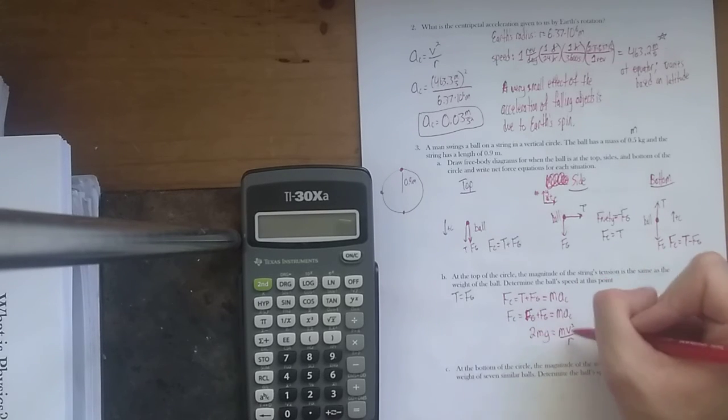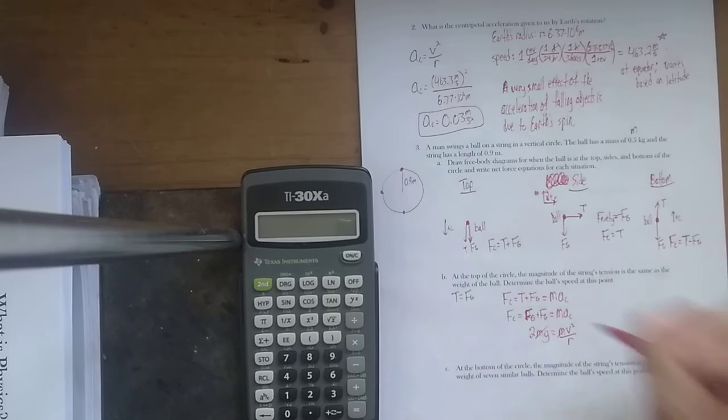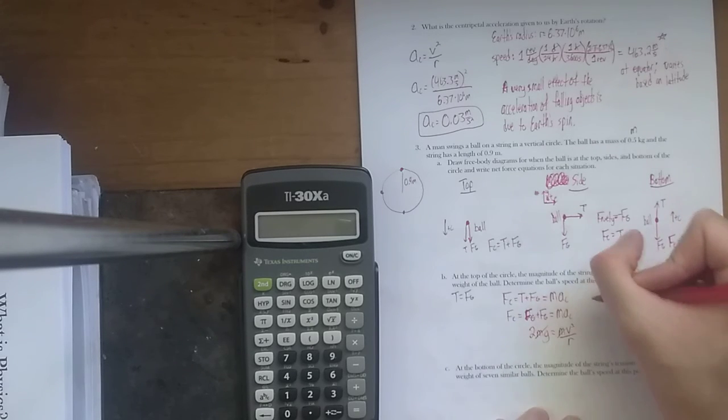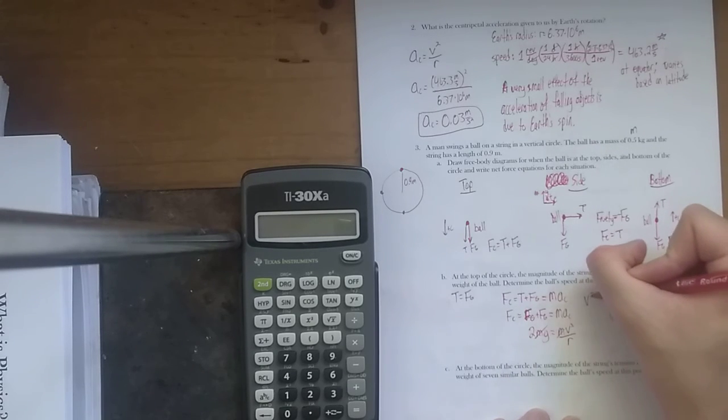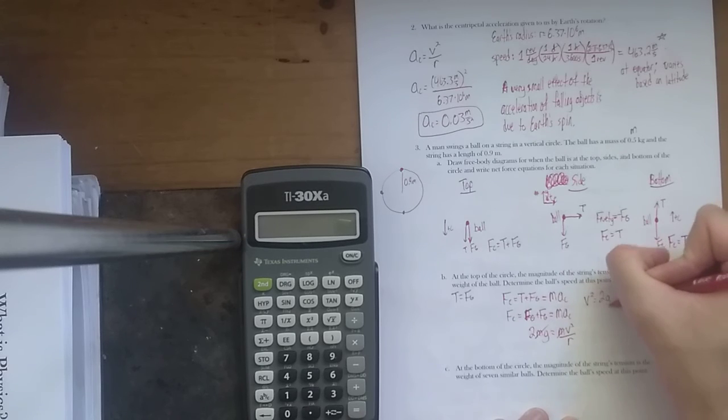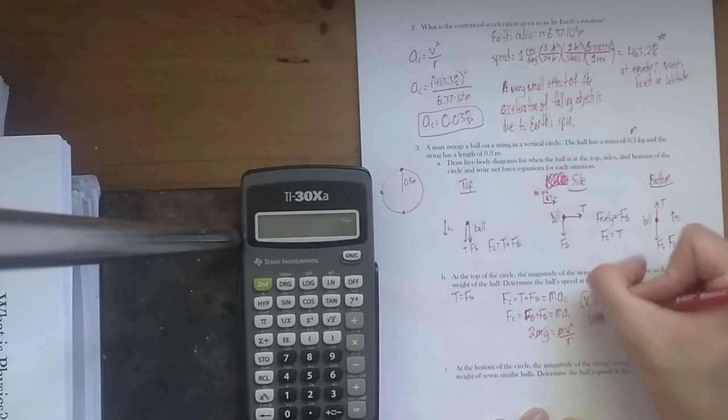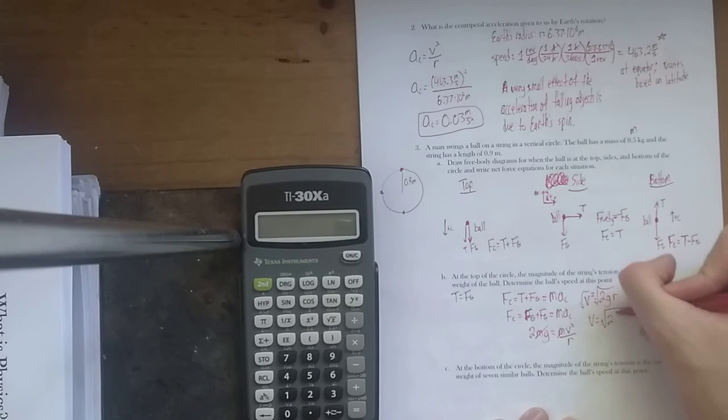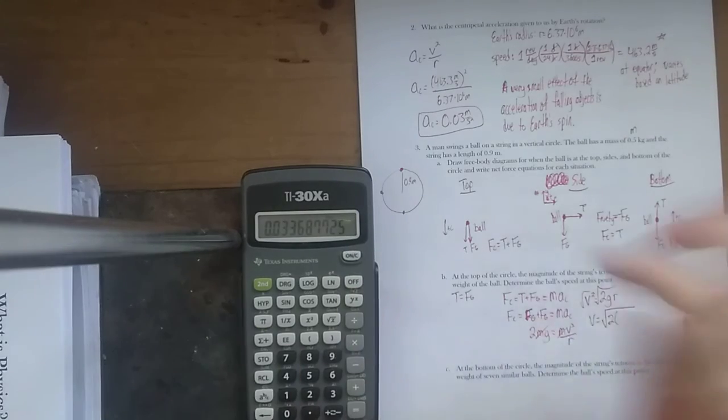I'm going to cancel out the m's here. Notice that I have m on this side, m on this side. If I divide both sides by m, they cancel out. I'm trying to solve for v, so I'm going to multiply the r to the other side. So I get v squared equals 2gr. Take the square root of both sides. I see that the velocity is going to be given to me by the square root of 2 times g times r.